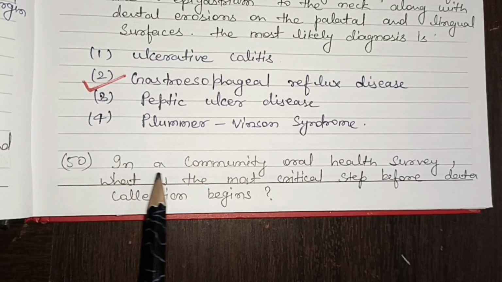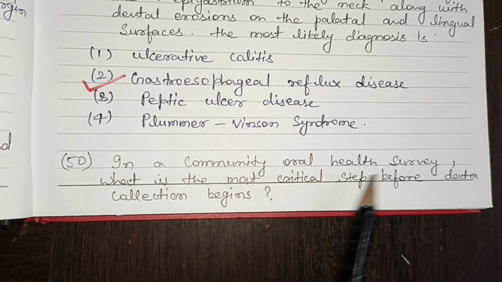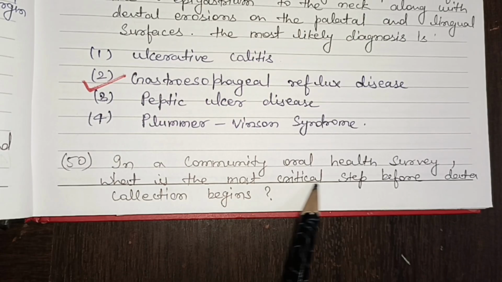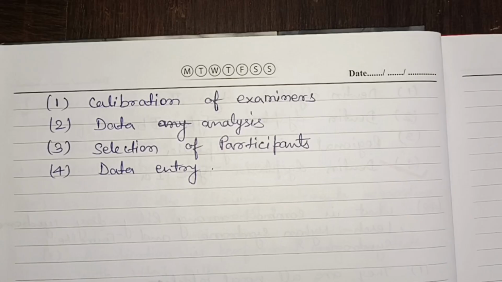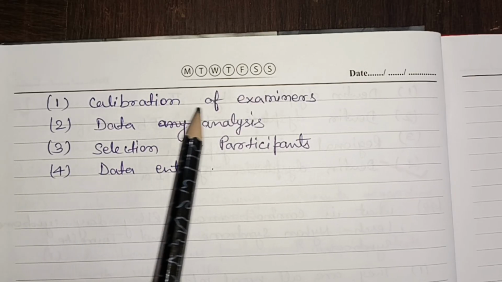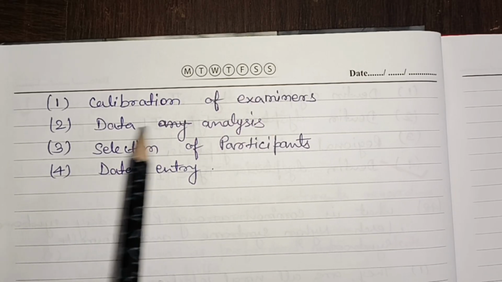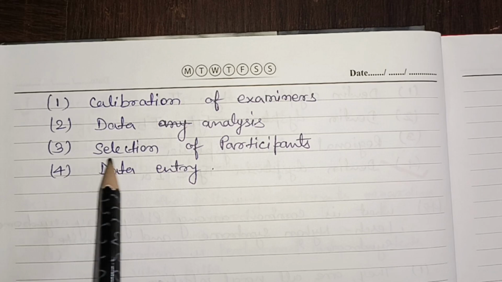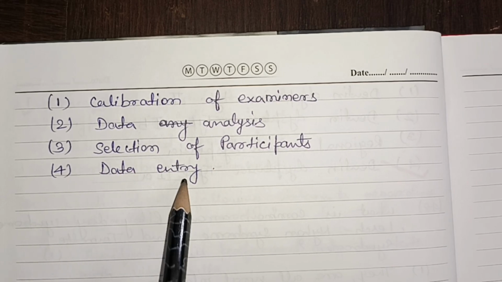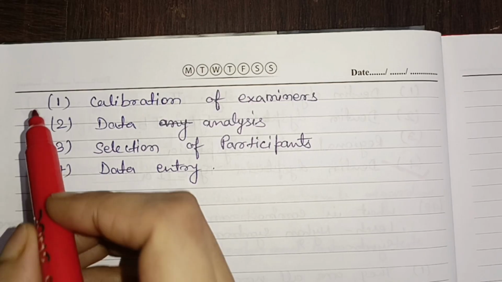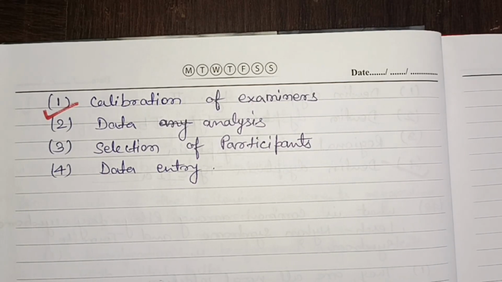Question 50 is, in a community oral health survey, what is the most critical step before data collection begins? Option 1 is calibration of examiners, data analysis, selection of participants, and data entry. Correct answer is option 1, calibration of examiners.